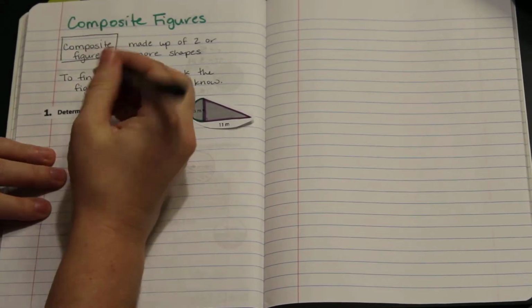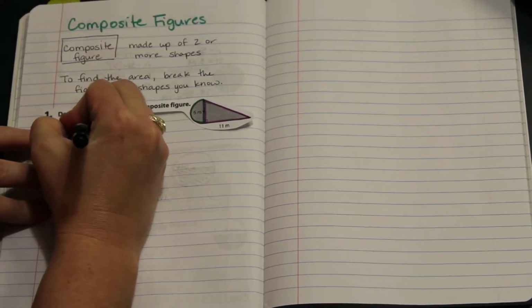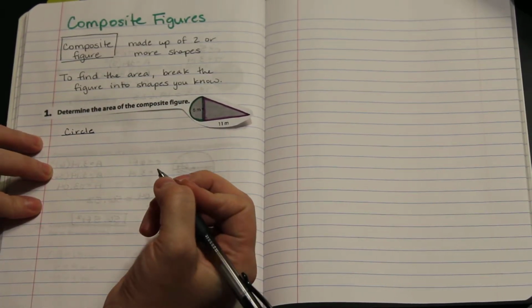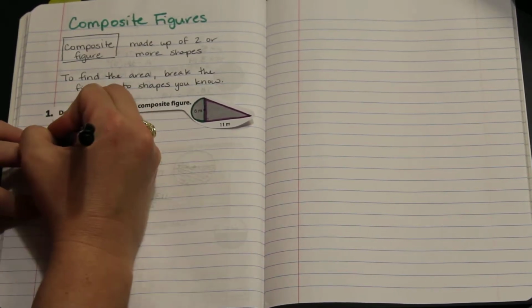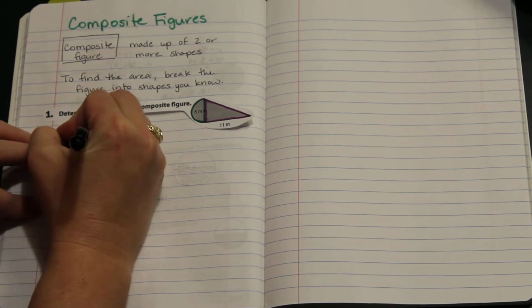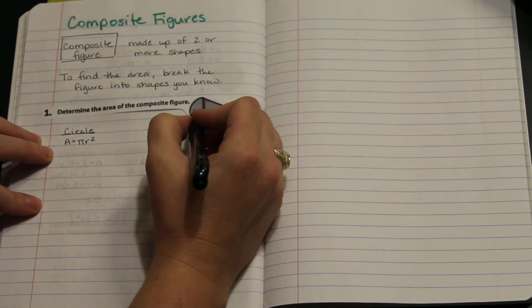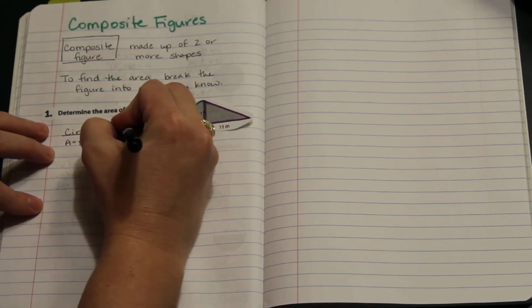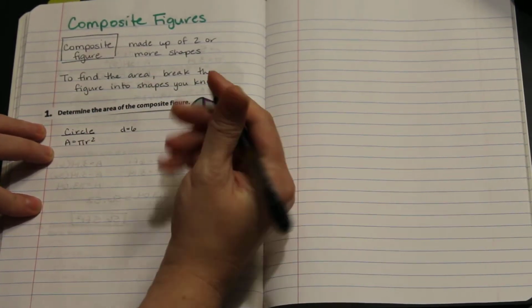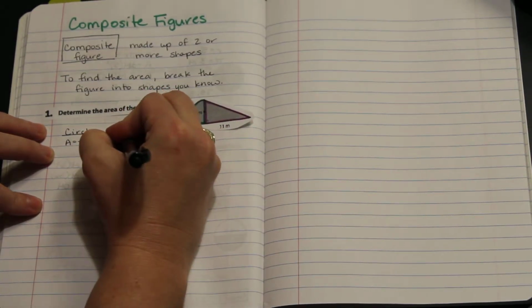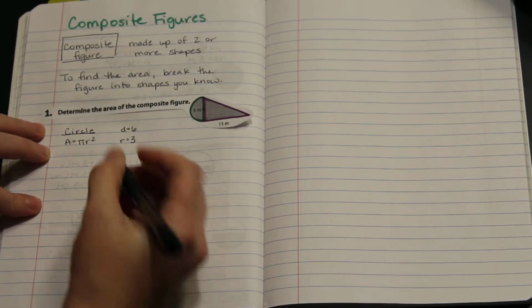So first off, we're going to talk about the circle. The formula for area of a circle is pi r squared. So what is r? Well, I know that d equals 6. Remember, the radius is half of the diameter, so my radius would be 3.